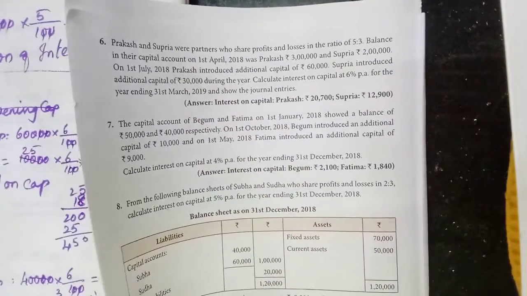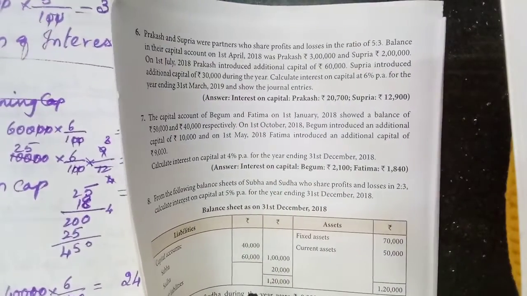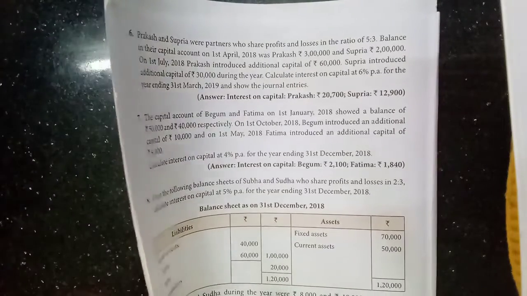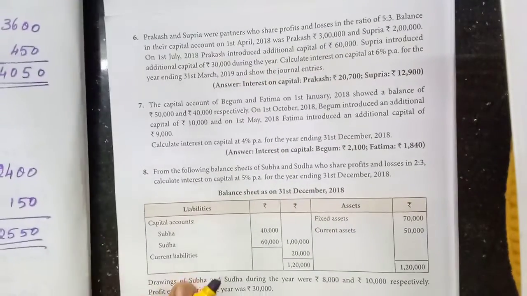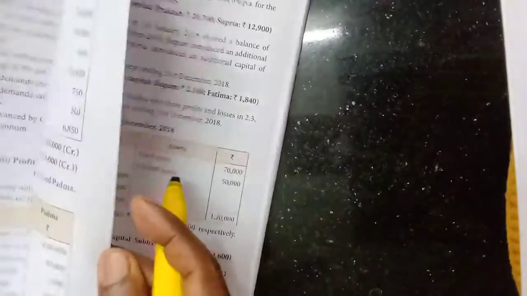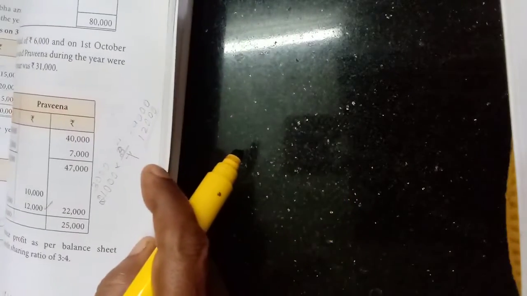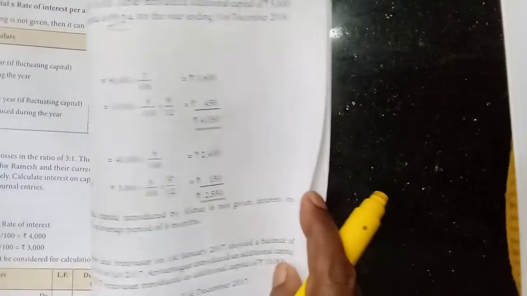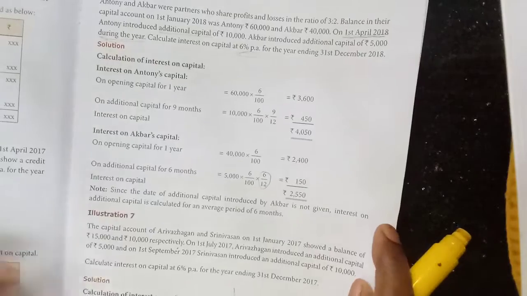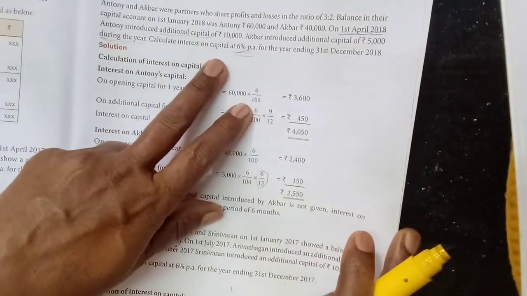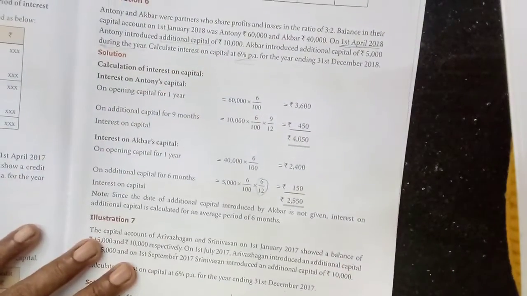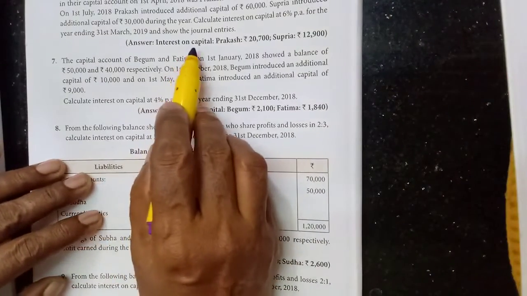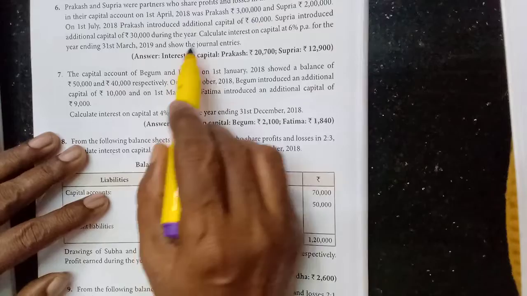This one as per the 6th illustration. There they have asked only to calculate interest on capital. Here you need to prepare the journal entries also. You can do the same thing here.